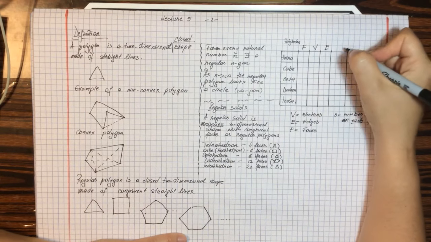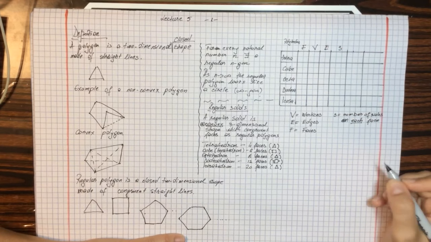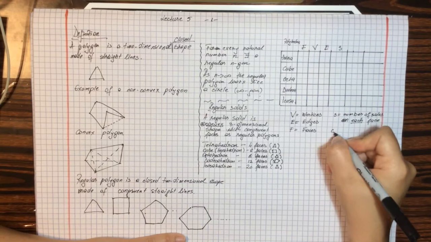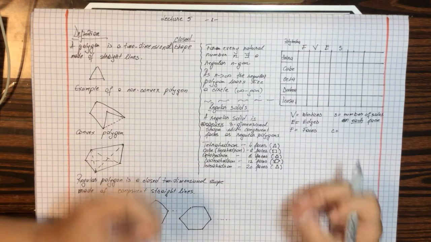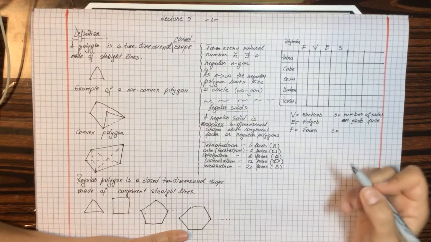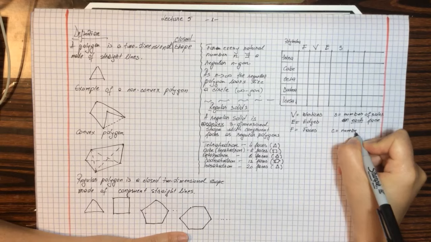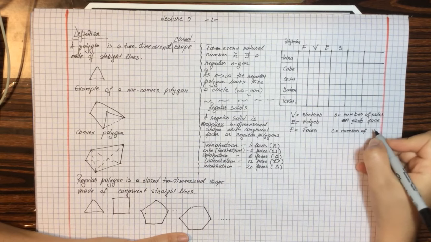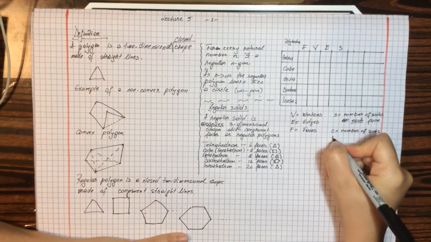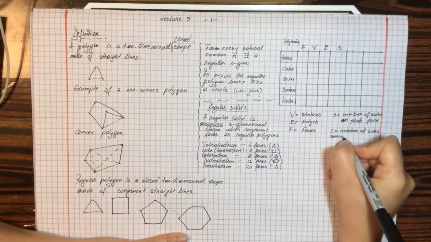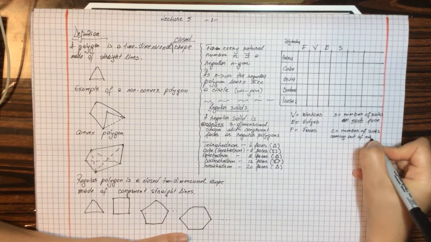Little c would be the number of sides coming out of each vertex.